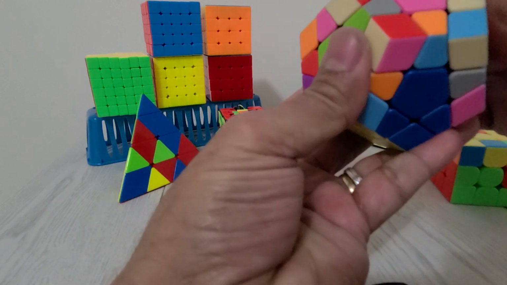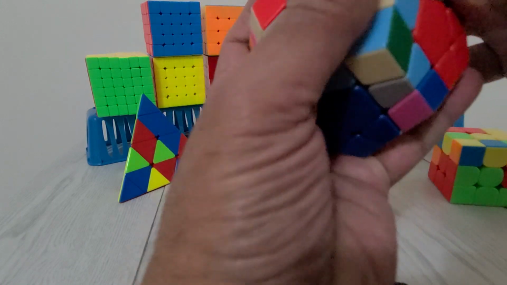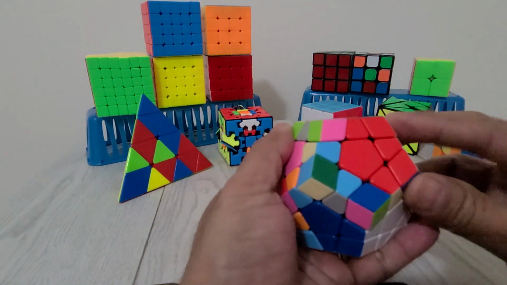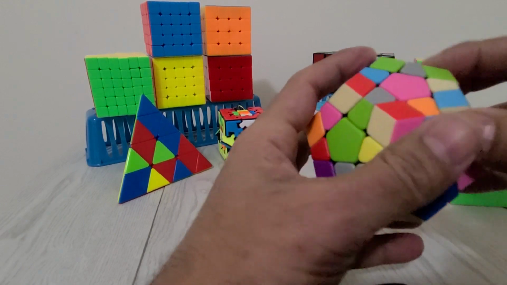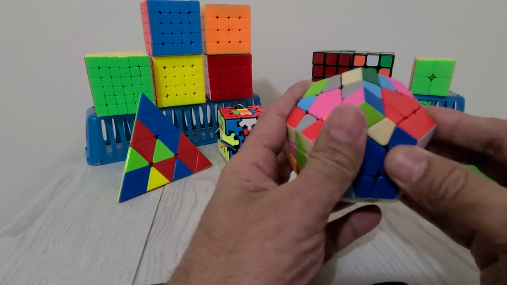This is a bit tough because a slight movement will make it tough to move. So just make sure that you are having the correct positioning of all the pieces, otherwise you won't get this.